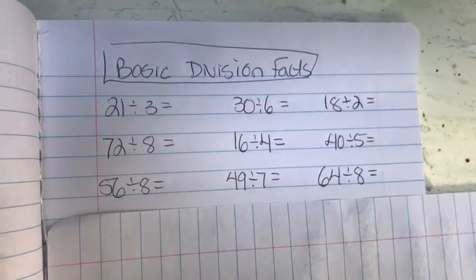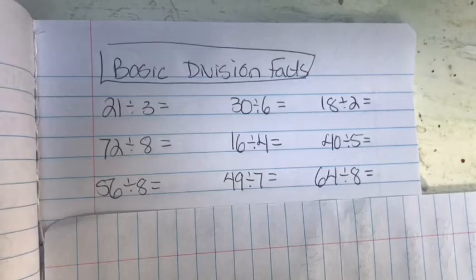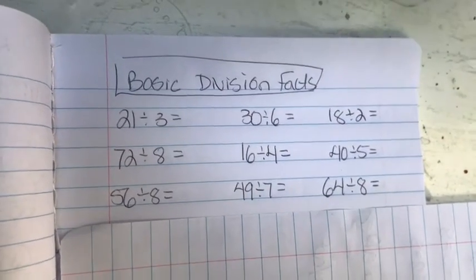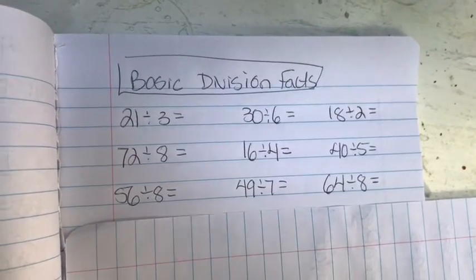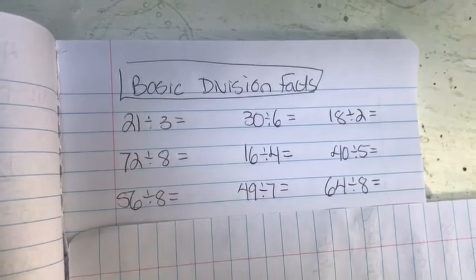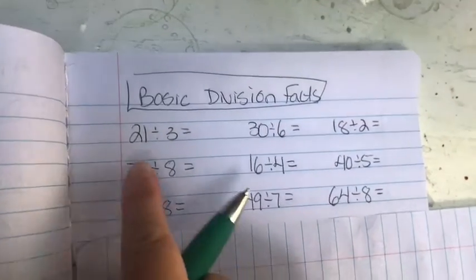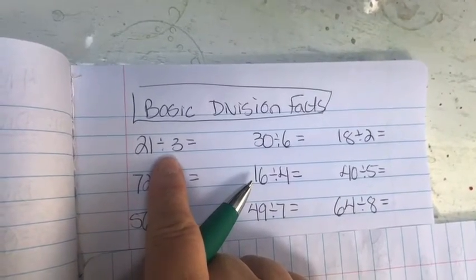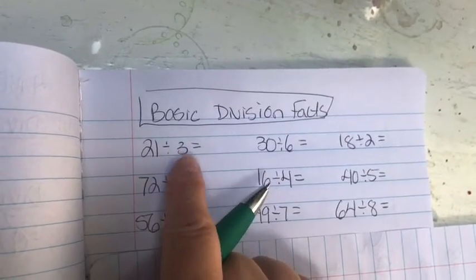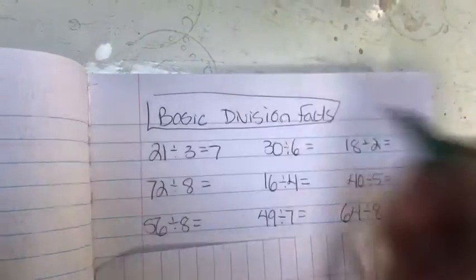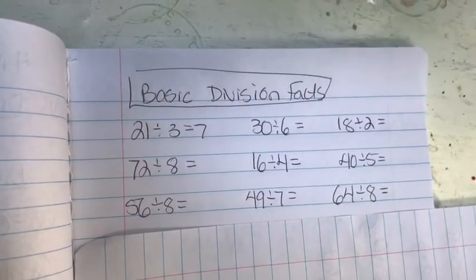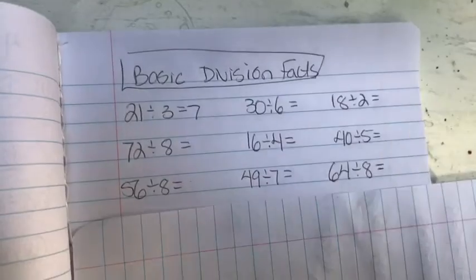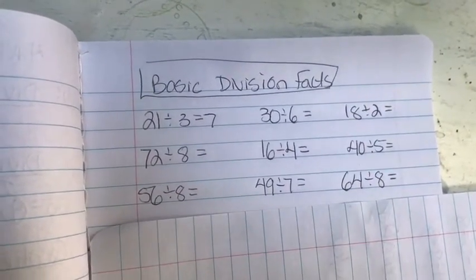Okay, so we're going to use those fact families to help us answer some basic division facts. So just thinking about the multiplication facts that would be in this fact family is going to help you get the answer. For example, if I have 21 divided by 3, I'm thinking of the fact family here. And so I know that 7 times 3 got me to 21. So 7 is the missing number. Okay, so you might want to pause the video here and try these problems on your own and then start it back up to check your work.